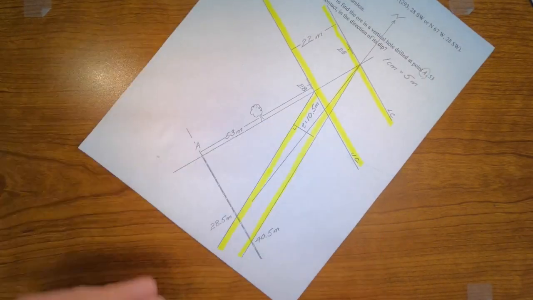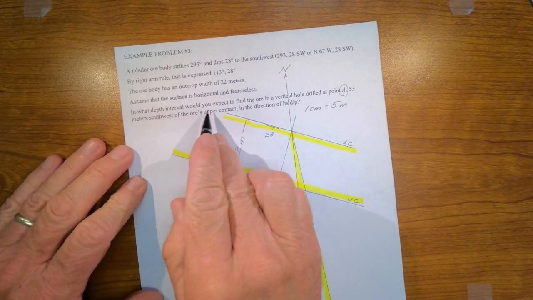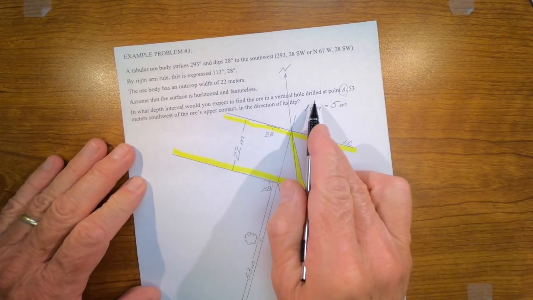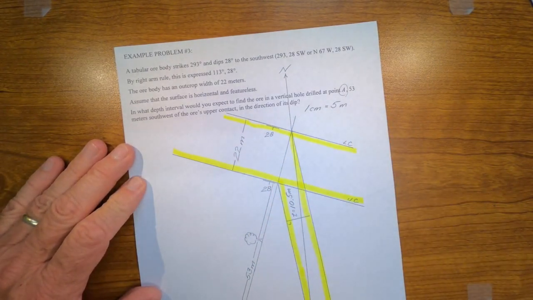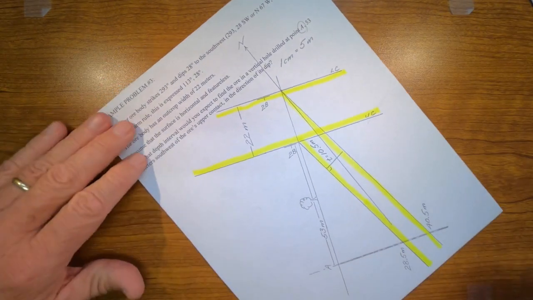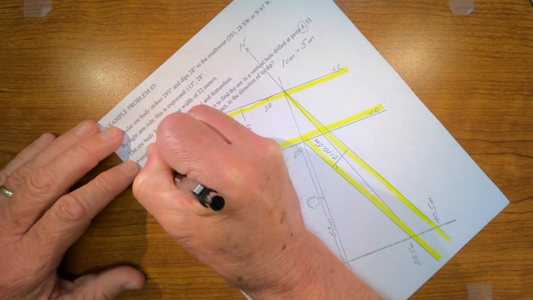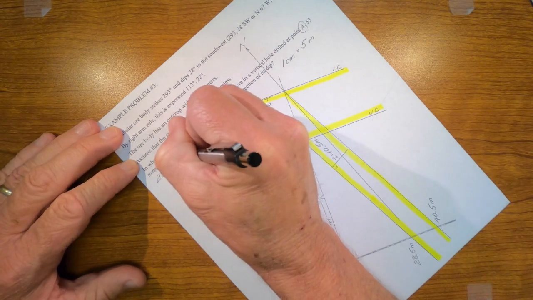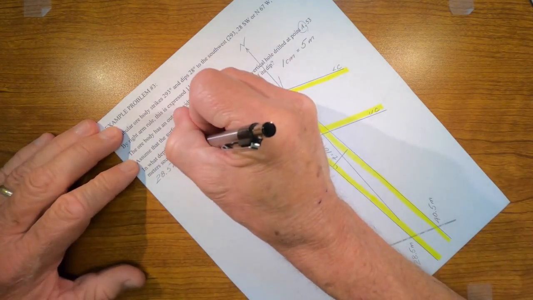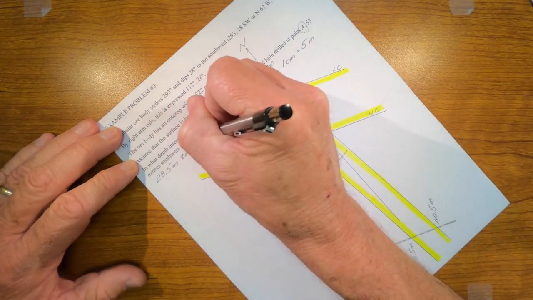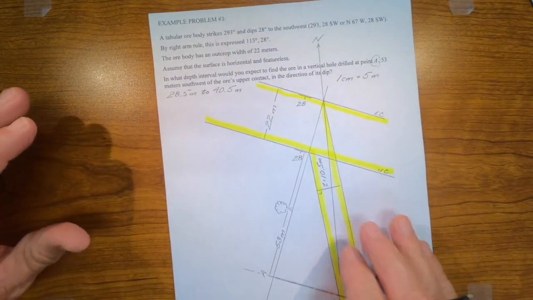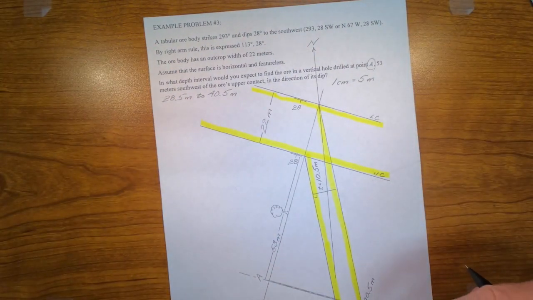So there you have it. In what depth interval would you expect to find the ore in a vertical hole drilled at point A? That's that point right there. 53 meters this way. We got that. Southwest of the ore's upper contact in the direction of its dip. Well, that interval would be 28.5 meters to 40.5 meters, as per this scale drawing.